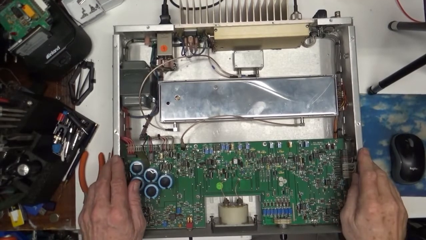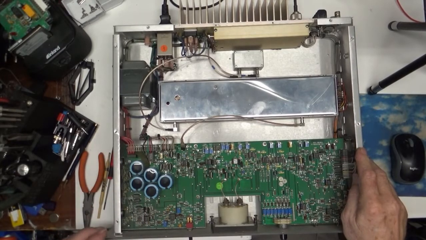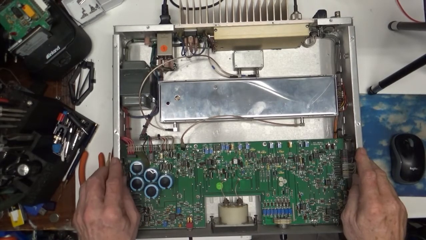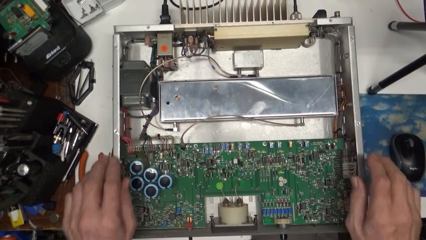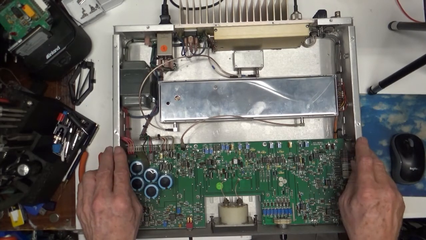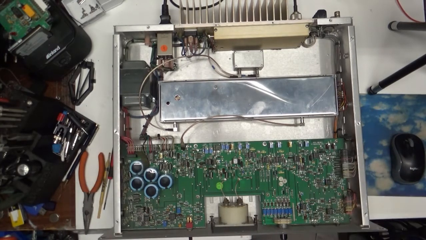Today we're going to take a look at how to change frequencies on Mosley 6000 Series STL. STL stands for Studio Transmitter Link, and this is how we get our audio from the studio site to the transmitter site. There seems to be a little bit of confusion on how to do this.